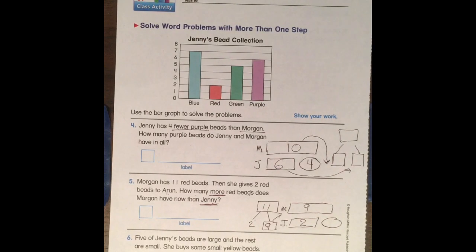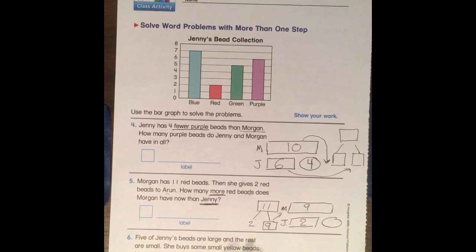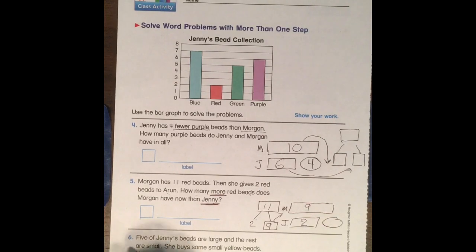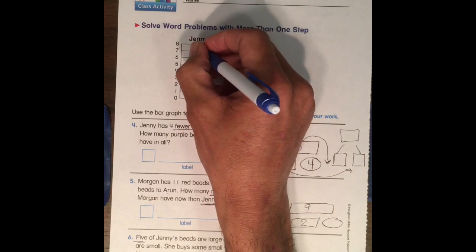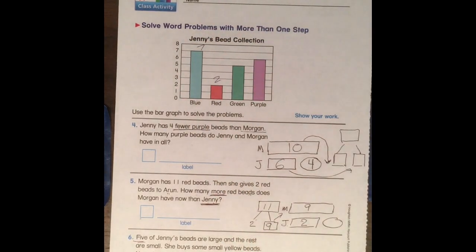So I understand that, but I still want to give them a chance to do some of it on their own. So starting here, the difficult thing is you have to figure out first the total number of beads. So it says up here that 5 are large and the rest are small. So you have to go up, find out the total, which is going to be 7 plus 2, which is 9, plus 5 is 14, plus 6 would be 20.